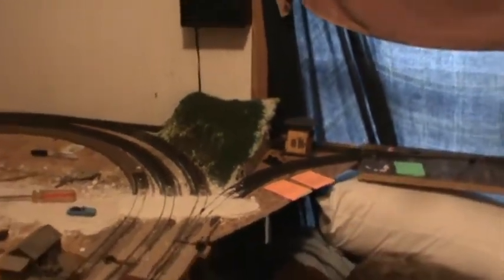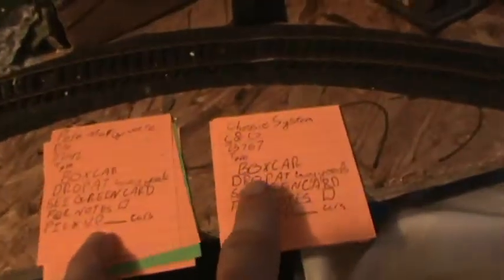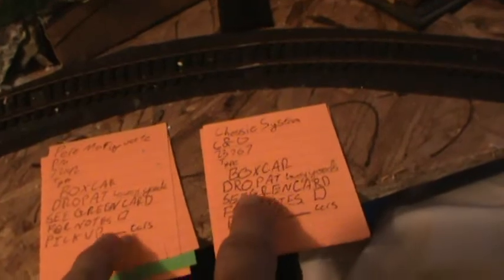And as you can see, I have a little card order system, which I'll demonstrate how it works in a moment. Simply, these 2 stacks of cards are trains that are out on the track. This is a stack of the duplicates. Orange cards indicate that the car has to be dropped off somewhere, and it even says where it needs to be dropped off and how many cars to pick up. The green card means it stays in the train.